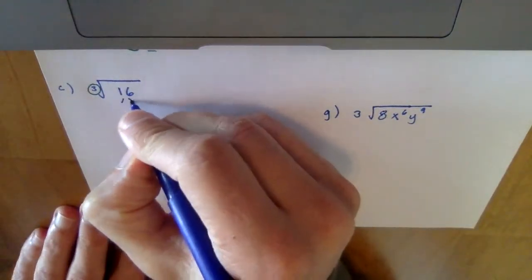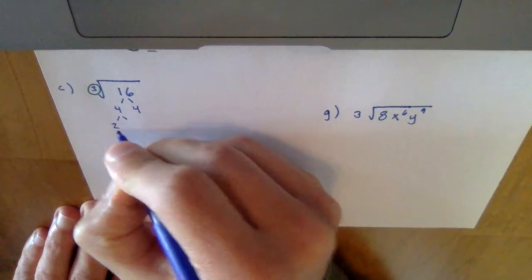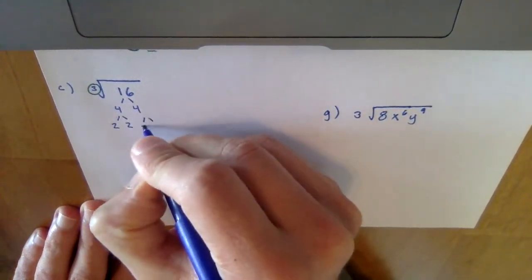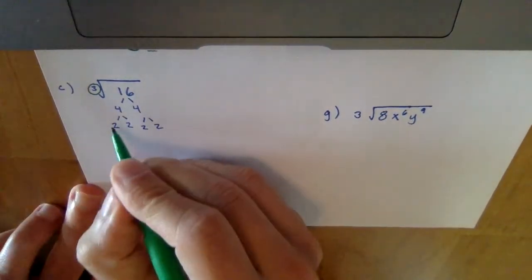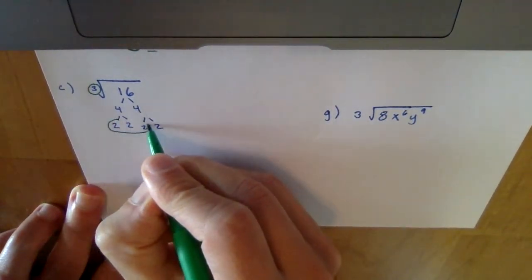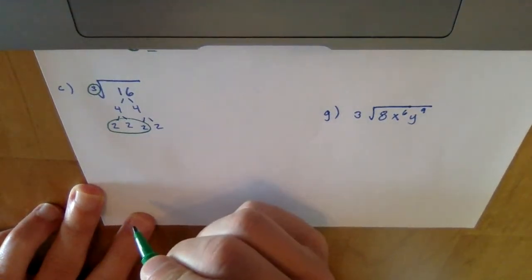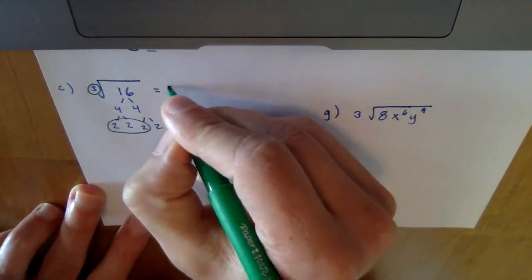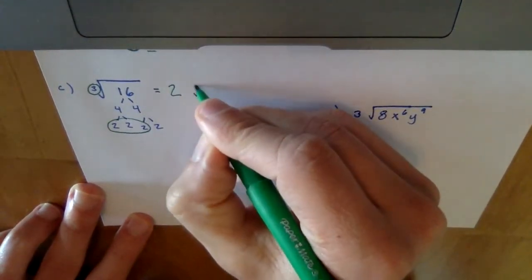16 we can do a couple different ways. I can go with 4 and 4, and then keep going, 2 times 2 and 2 times 2. And remember, I'm looking for 3 of a kind here, so I can circle up 3 of these. So I've got one group of 2's here. They get married and they move out.